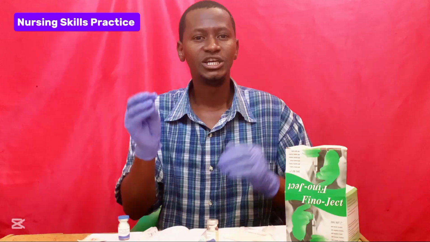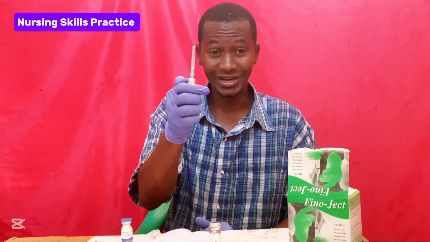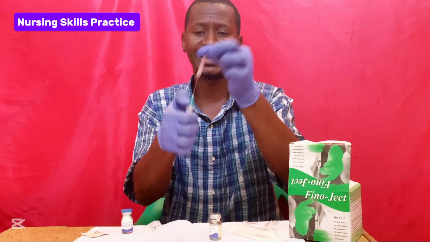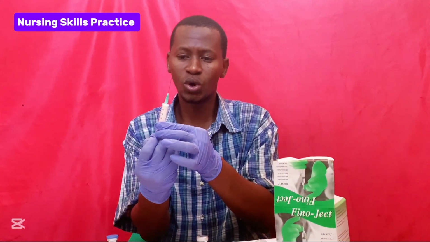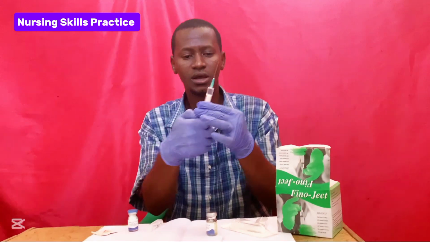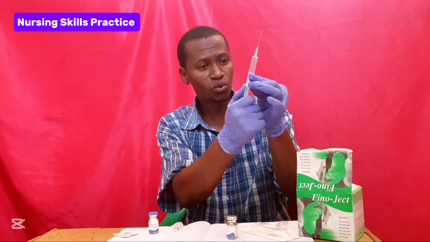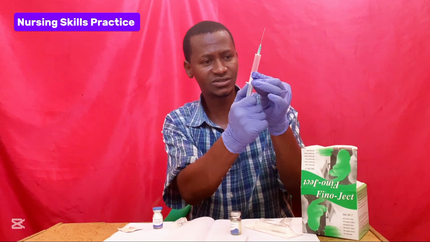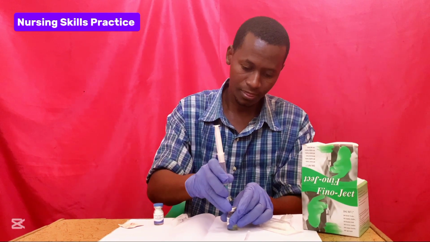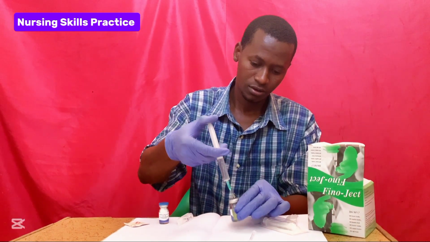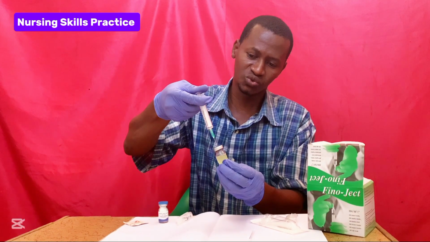When it is ready, you can now withdraw the drug from the vial. Get the syringe and remove the cap of the needle. First, make sure you put an equal amount of air into the vial before you start withdrawing the drug from the vial. You inject 4.7 millilitres of air into the vial. So make sure you put an equal amount of air into the vial.